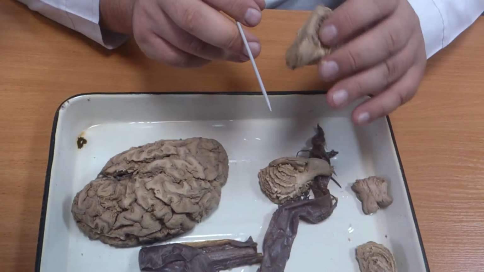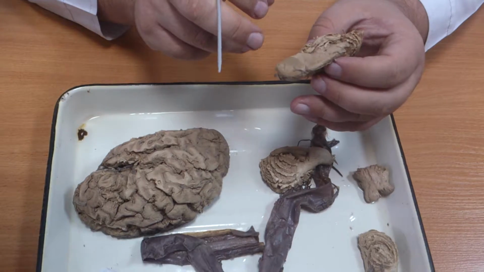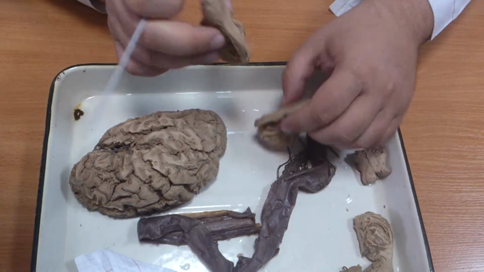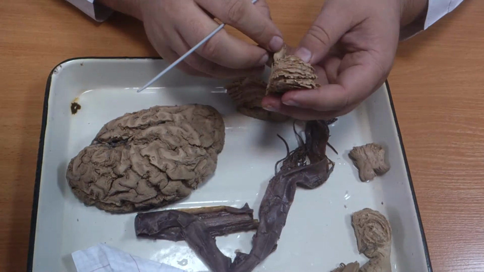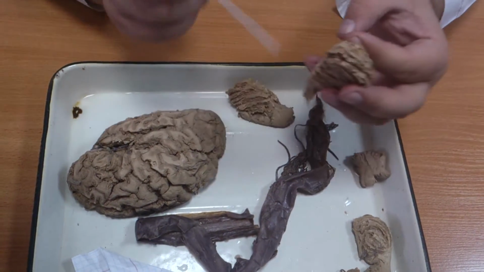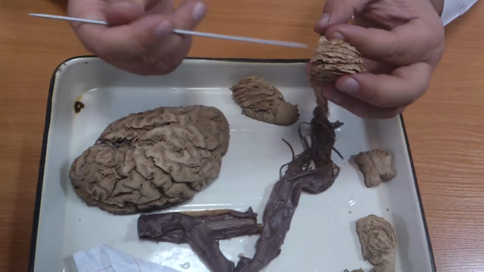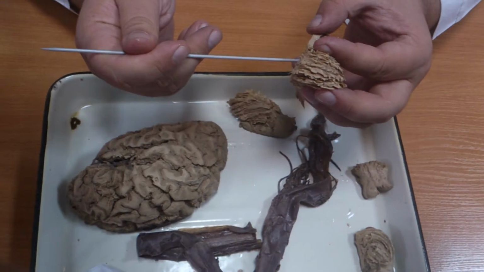Now, three pairs of peduncles. Today you know which peduncles of cerebellum? Inferior and middle. And also we have superior peduncles. Here it is pedunculi cerebellares inferiores. They start from medulla oblongata.